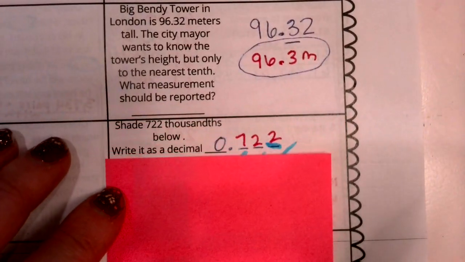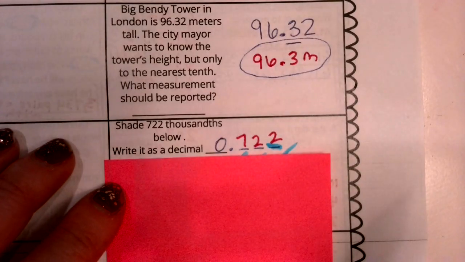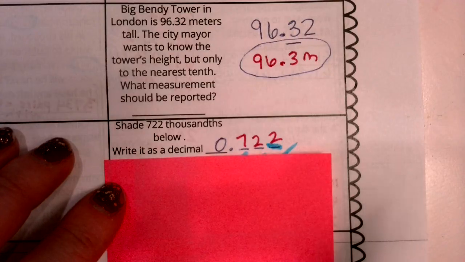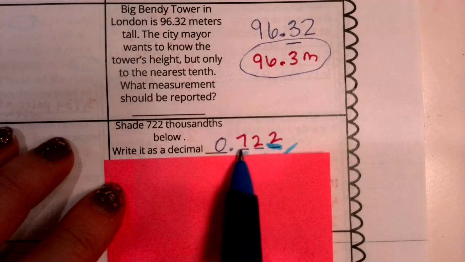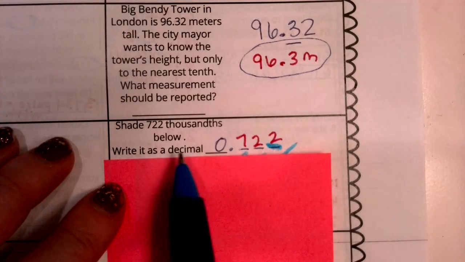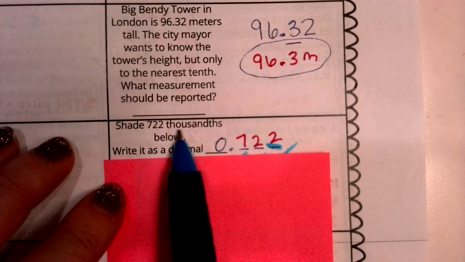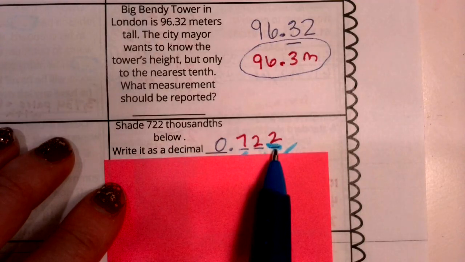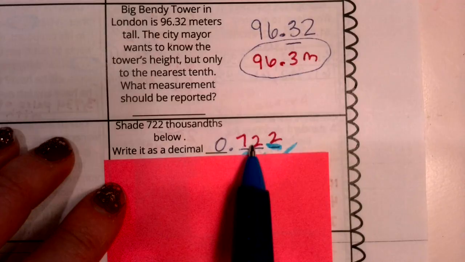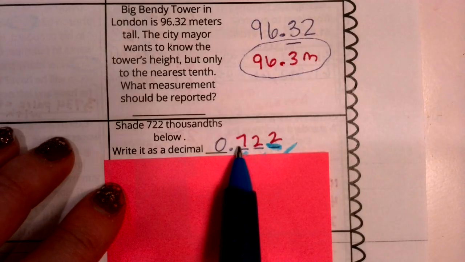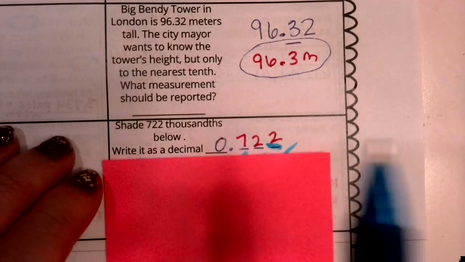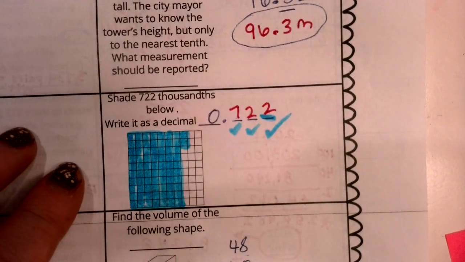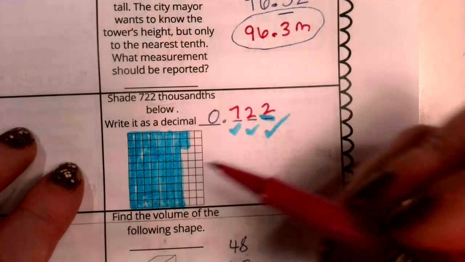Now I am told to shade 722 thousandths below and write it as a decimal. I started with writing it as a decimal first because if this digit right here is going to be in the thousandths place, since that is the place I named and claimed, I know that this 2 has to sit in the thousandths, this 2 has to sit in the hundredths, this 7 has to sit in the tenths. And that also helps me see exactly how I'm going to highlight, model, shade this.